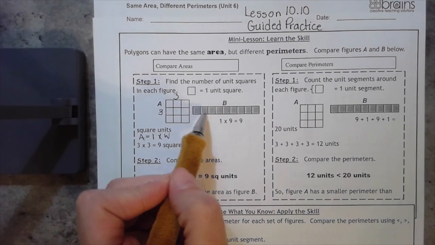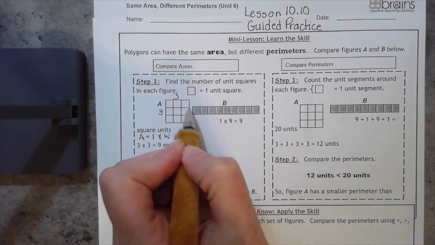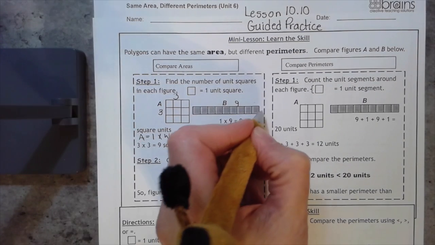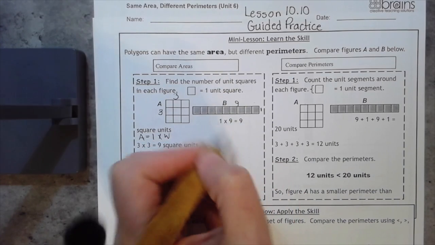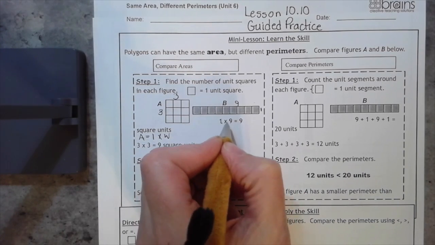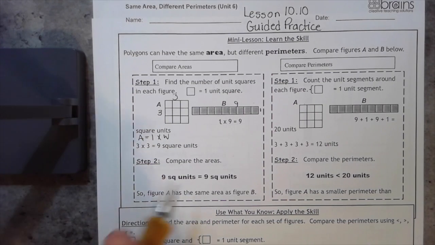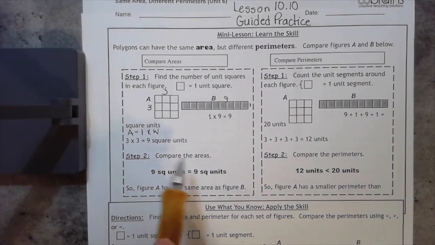Okay, that's for A. Now, for rectangle B, there are 9 going across here and only 1 going in this direction, right? This is just 1 square up and down. So then they did 1 times 9 equals 9. So they have the same area. 9 square units is equal to 9 square units. But although they have the same area, they're going to have different perimeters.